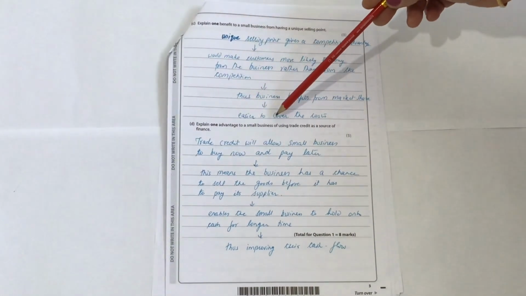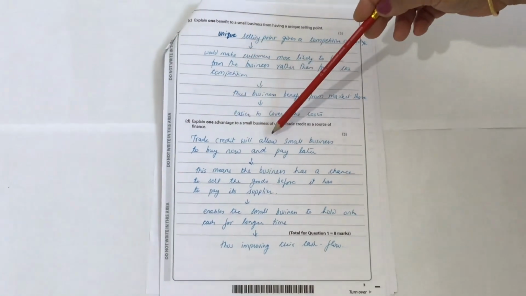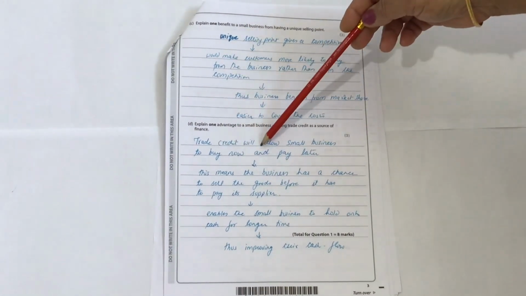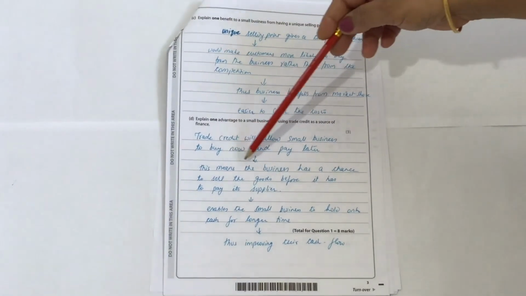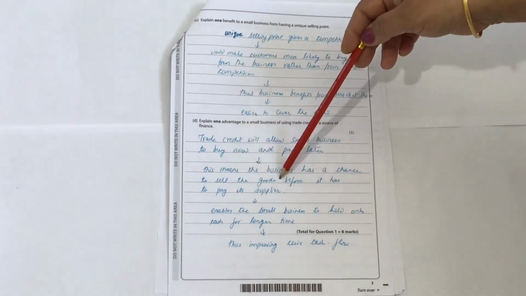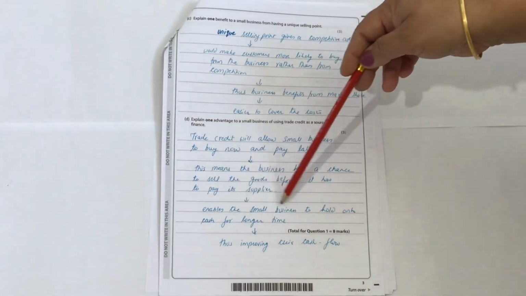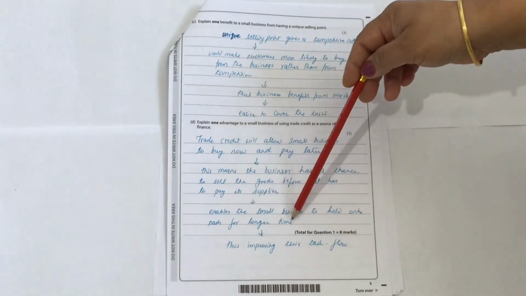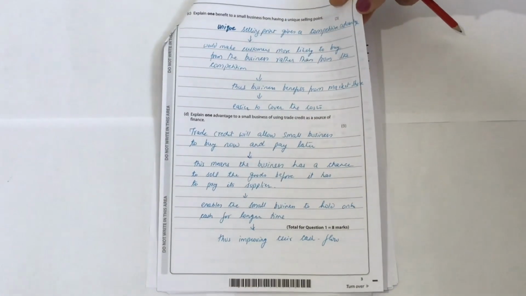Explain one advantage to a small business of using trade credit as a source of finance. Trade credit will allow small business to buy now and pay later. So you're showing the knowledge of trade credit. This means the business has a chance to sell the goods before it has to pay its suppliers. This enables the small business to hold on to cash for a longer time, thus improving their cash flow or cash position. Okay, so that's like a good 3 marker.